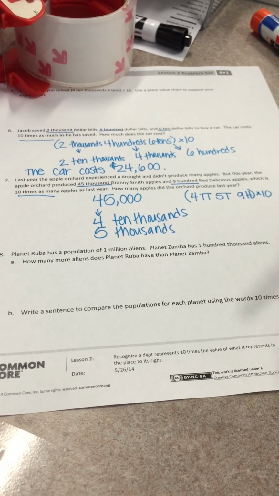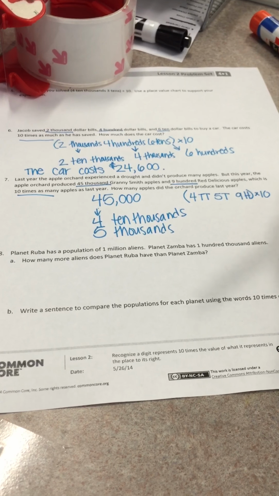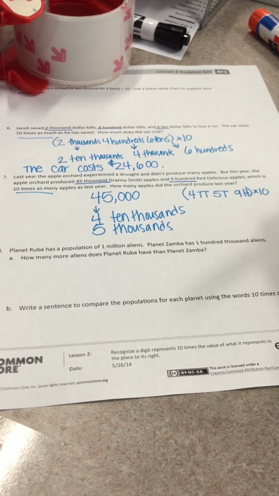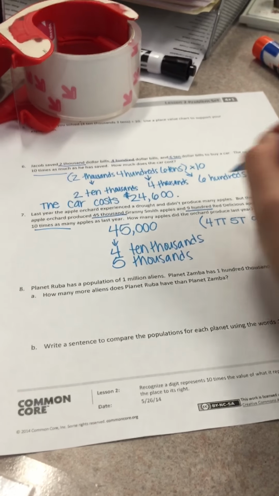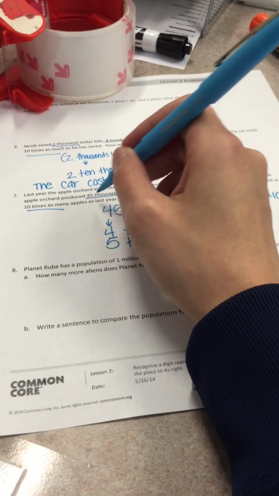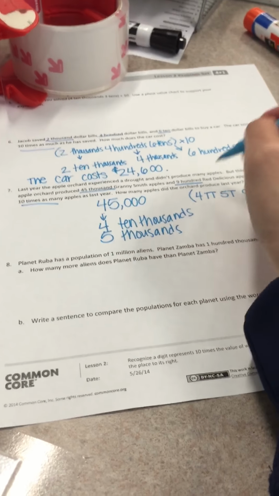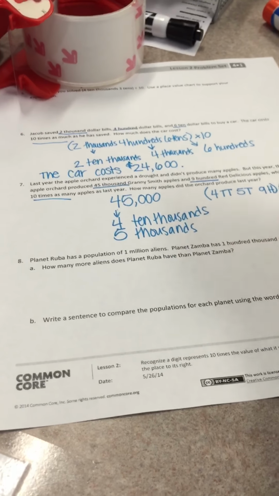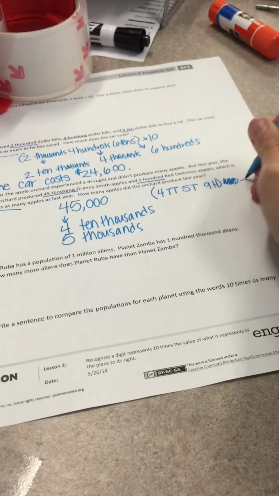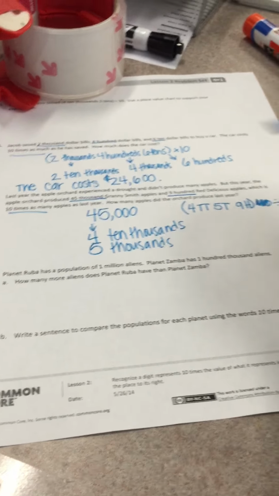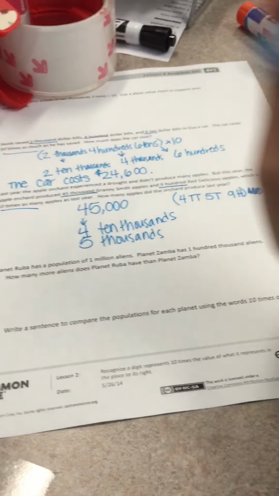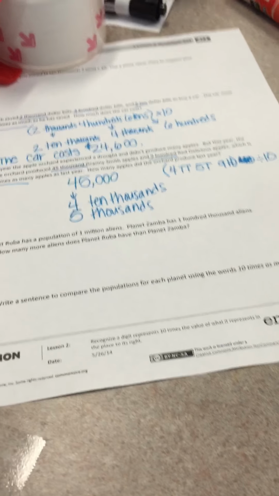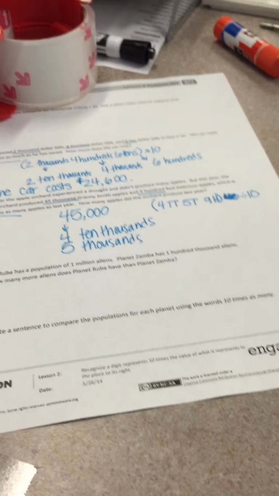And that was a mistake because I did not read the problem carefully. Again, Mrs. Silverglatt made a mistake. It says, this is 10 times as many as the apples last year. How many apples did the orchard produce last year? So this is actually already 10 times as many. We want to find it the other way. So you're going to be dividing by 10. So instead of going up, you're going to go down. I apologize. Again, Mrs. Silverglatt made another mistake because she wasn't paying attention to what she was doing.